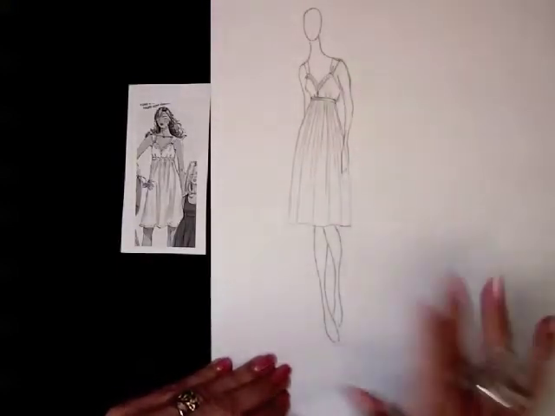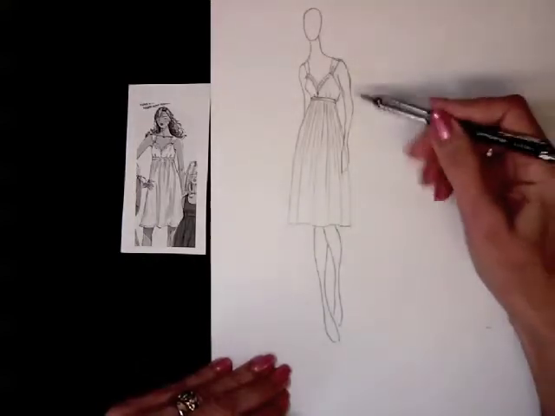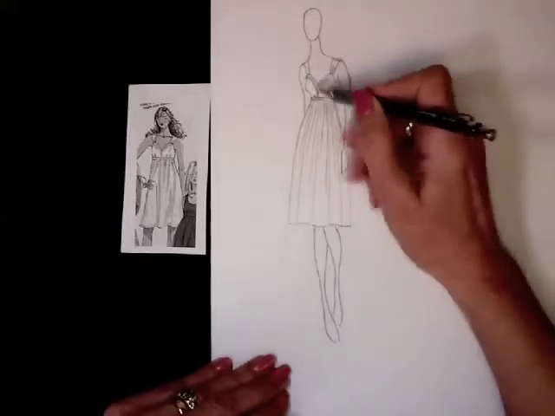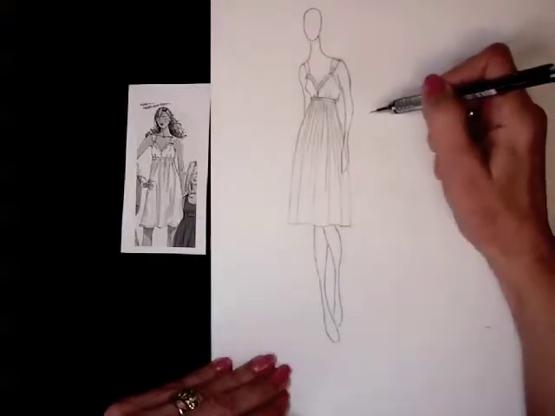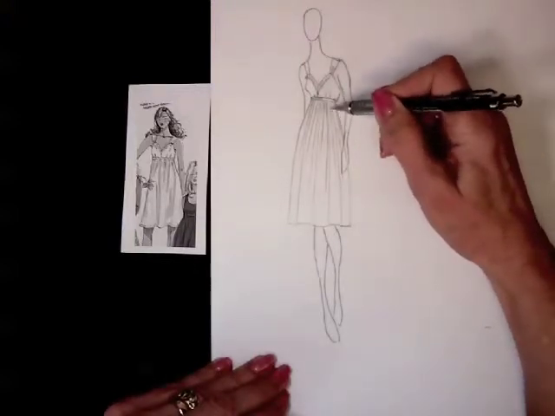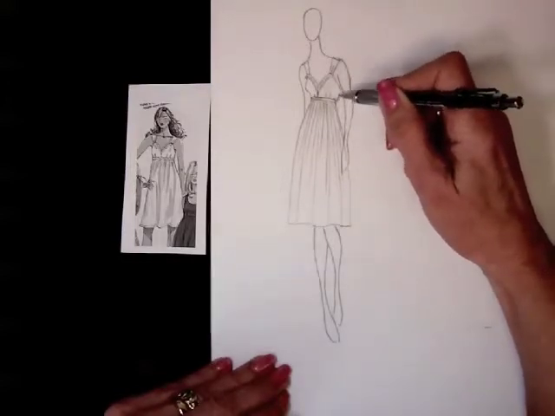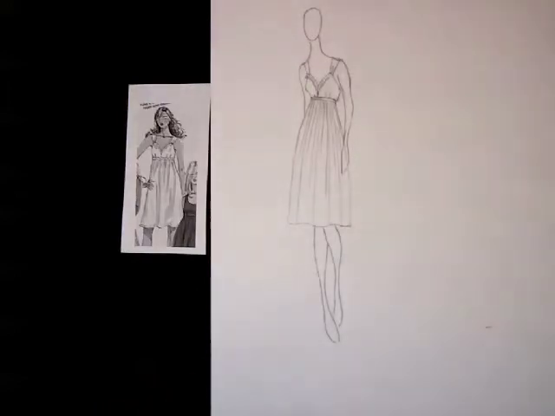So now, in order to finish this, what I need to do is I need to ink it and draw a second view. Now this would be appropriate for a gathered skirt styling. So my next one would have to be a pleated, or it'd have to be a flared. No straight skirts in your illustration because you're not going to learn anything and they're way too simple. And that's how it's done.